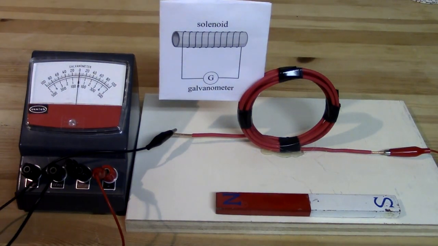Well, this time, though, I'm connecting the solenoid to what's called a galvanometer. And a galvanometer is kind of a multi-purpose meter. It's able to measure current and potential difference. So I have a little high-tech label there that I've clipped onto this. You can see that what we're looking at is equivalent to what I have on that piece of paper. So you might see that diagram on an assignment or in a textbook.